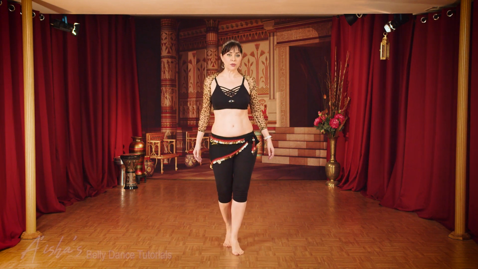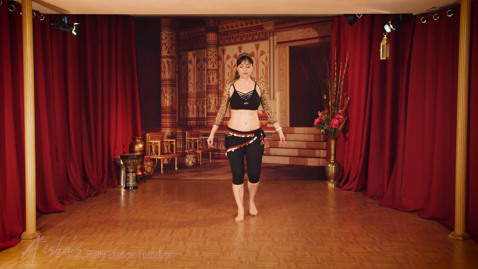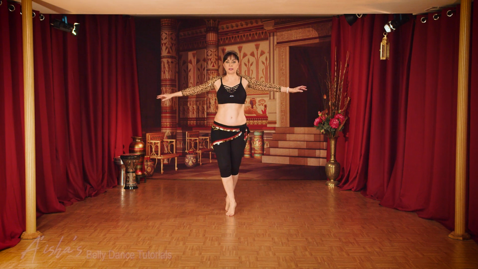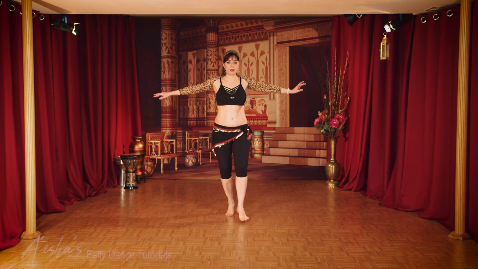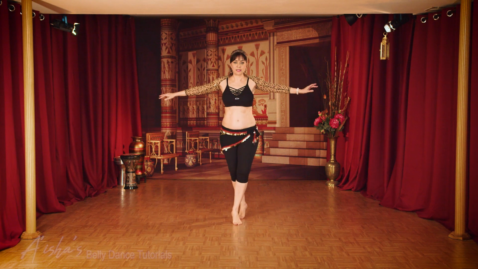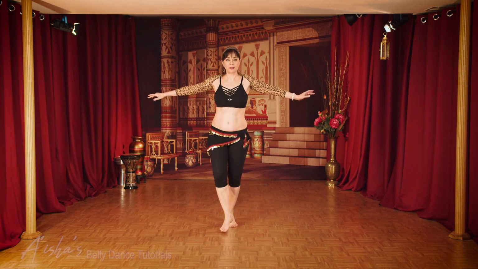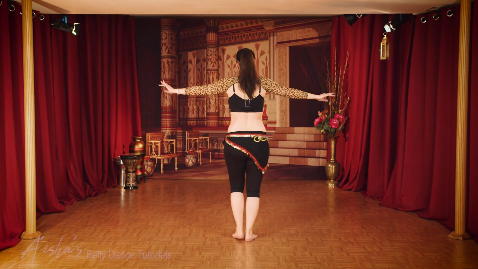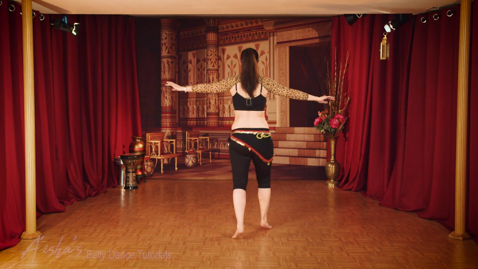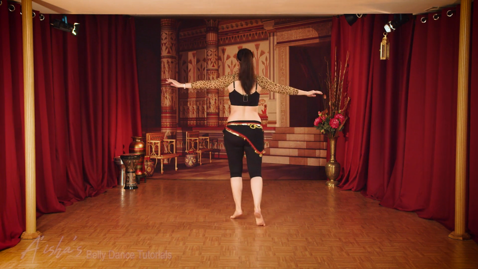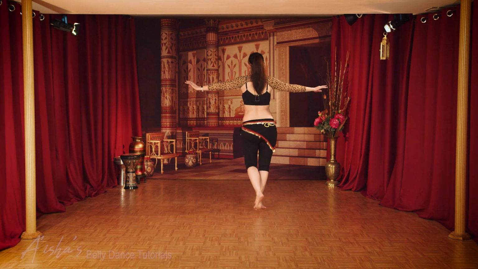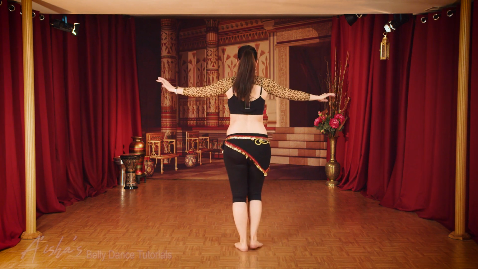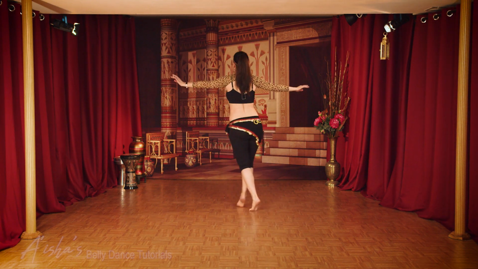So 1 2 3. Let me go back here. So step a little diagonal, 1, cross, step in place. Out, cross back, step in place. Dum, tek, tek, dum, tek, tek. Let me show you from the back. On the right, and dum, tek, tek, dum, tek, tek, dum, tek, tek. And a little faster. Dum tak tak dum tak tak dum tak tak dum tak tak.